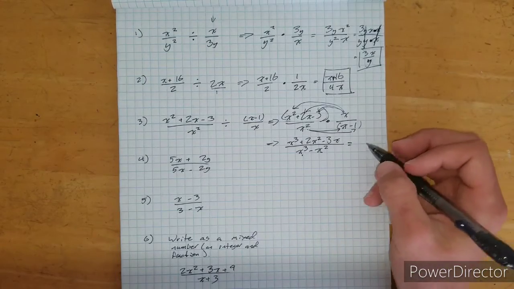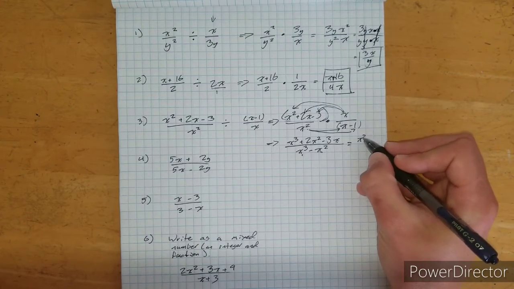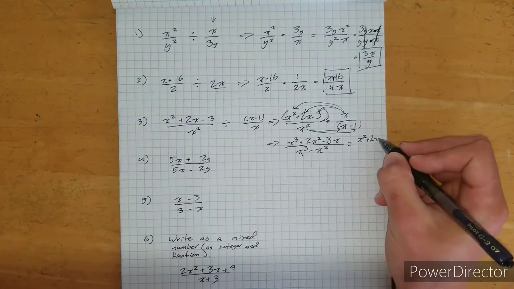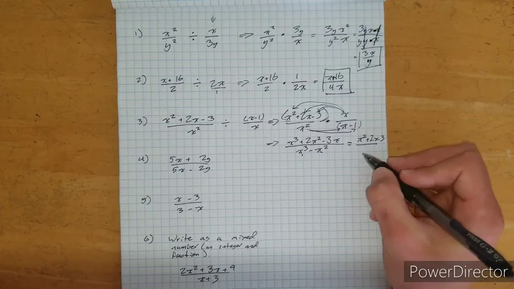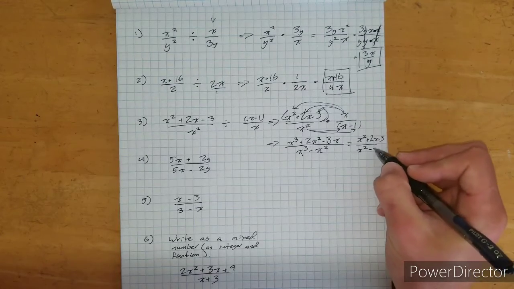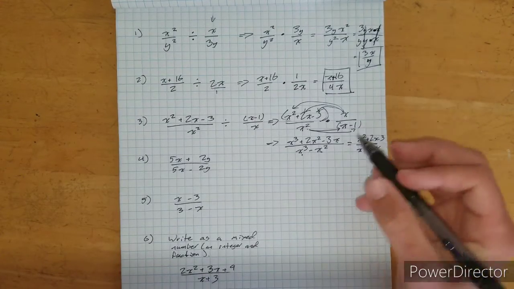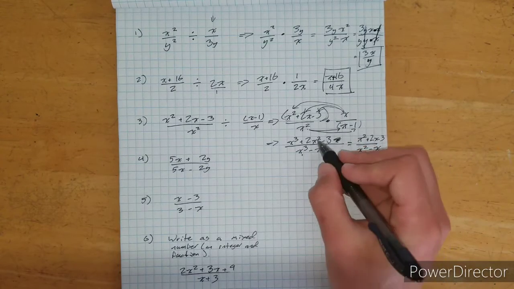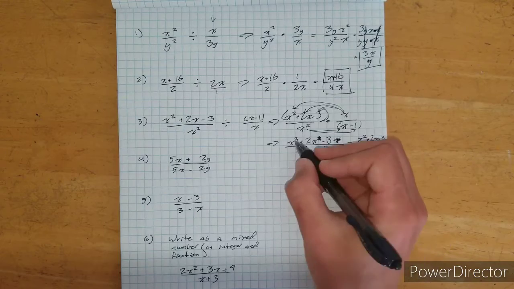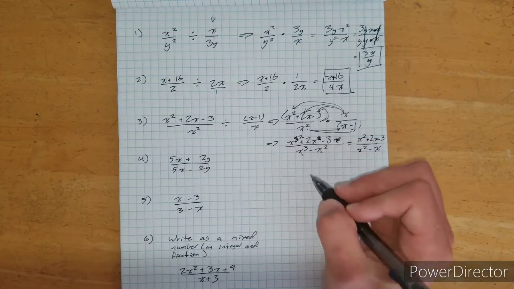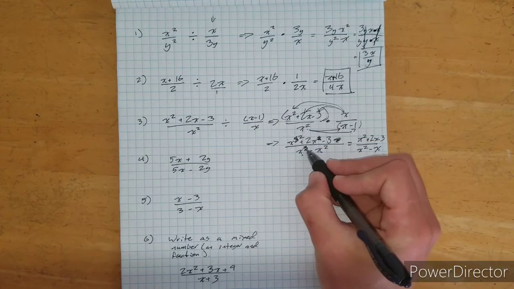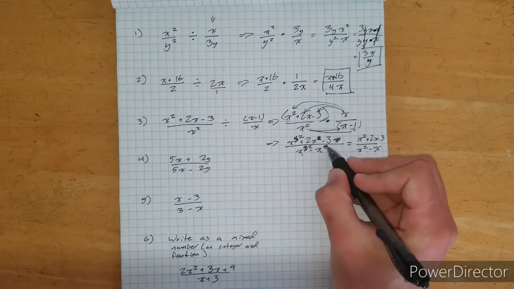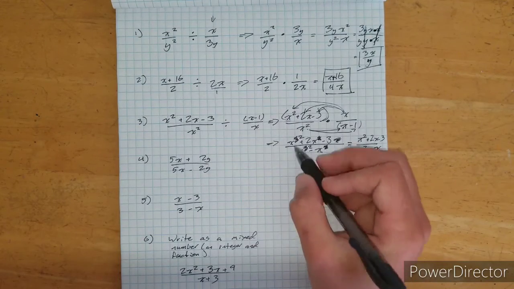So I'm going to end up with x squared plus 2x minus 3 over x squared minus x. All I did here is I took one of the x's out here and one of the x's out here, and canceled it.